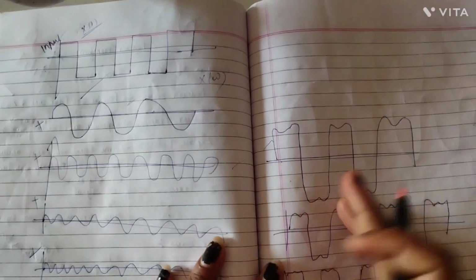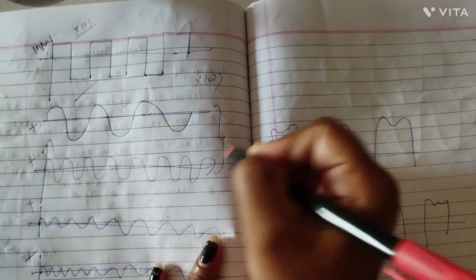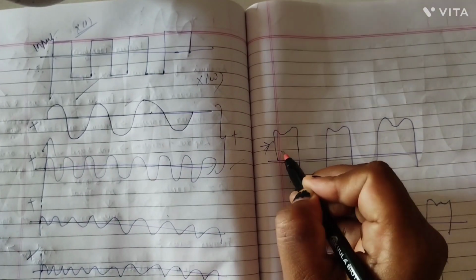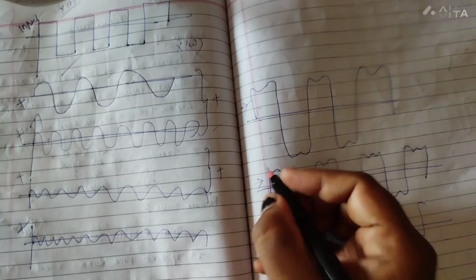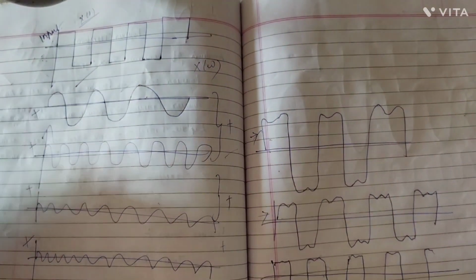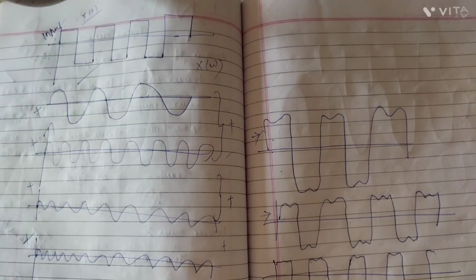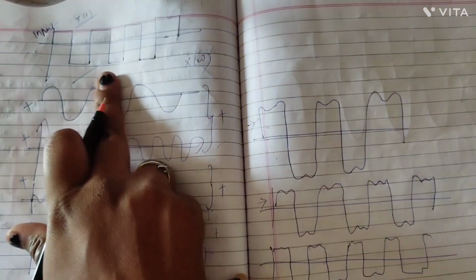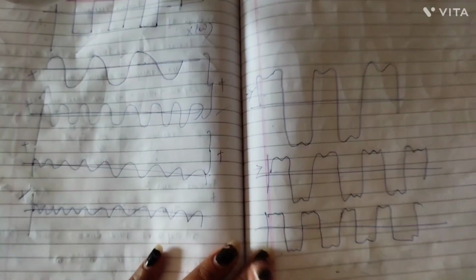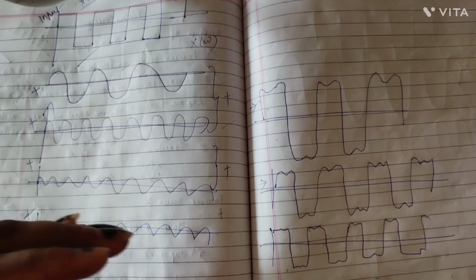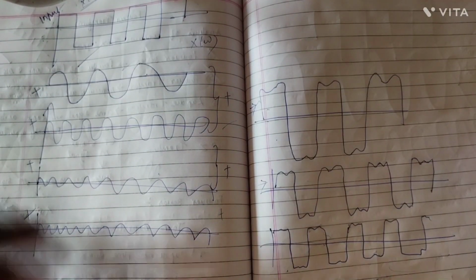For example, if I add both signals, I will get this type of signal. When I add them all, I get the original signal. We gave the input as a square, and at the end we got a square wave. In between, we added n number of sinusoidals.